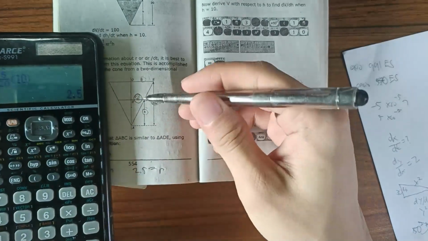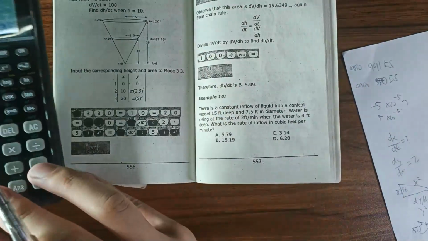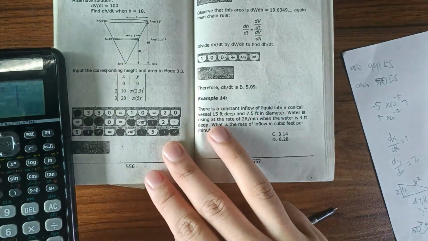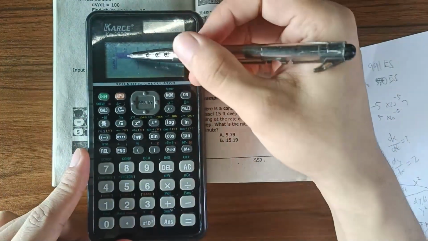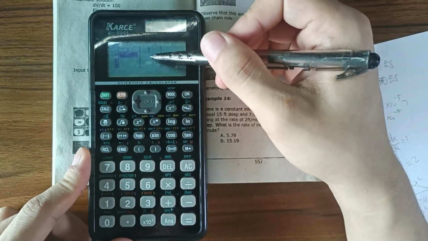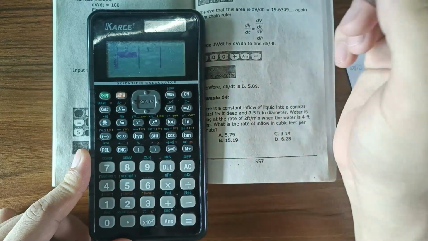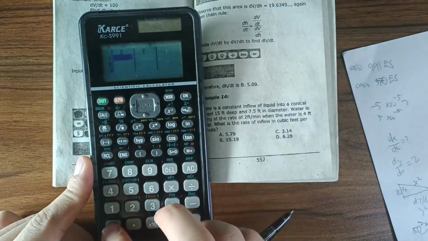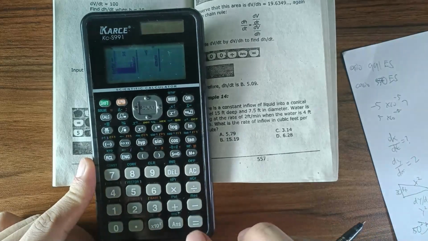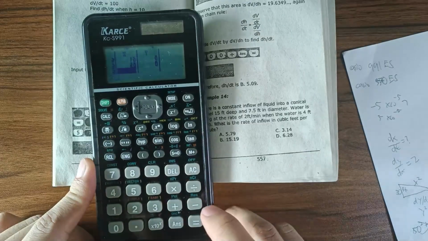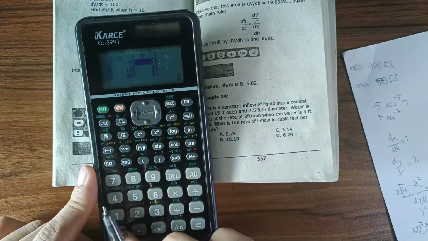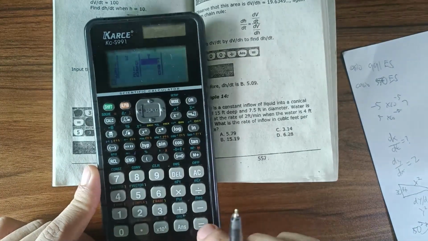So why do we need the radius of this? We'll now move to mode 3, and then the x values will be our height, and then the y values will be our area. We just plug in our values, 0, then the next height is 10, and then the next height is 20. How do we get the area? So 0 height is also 0 area.